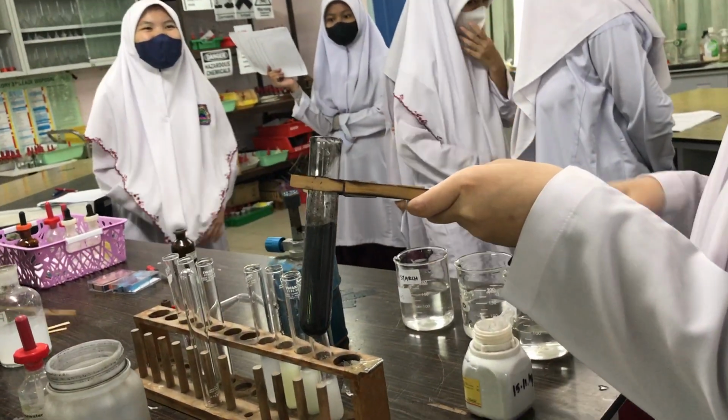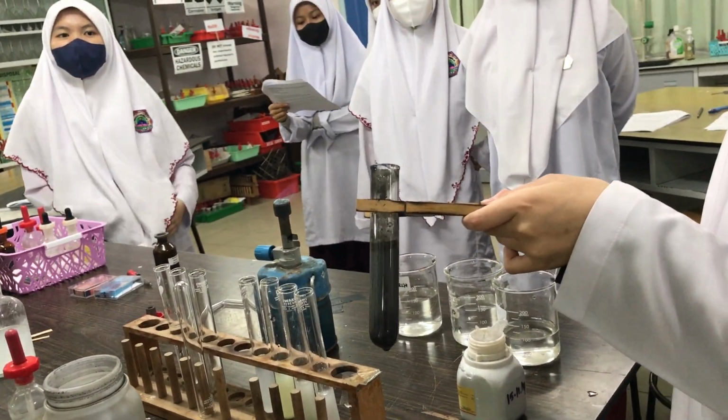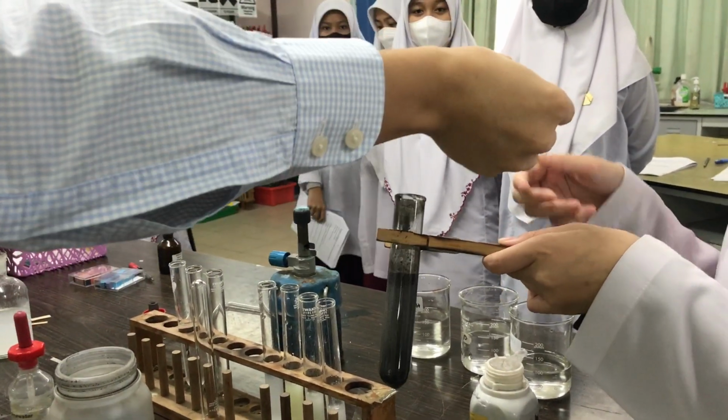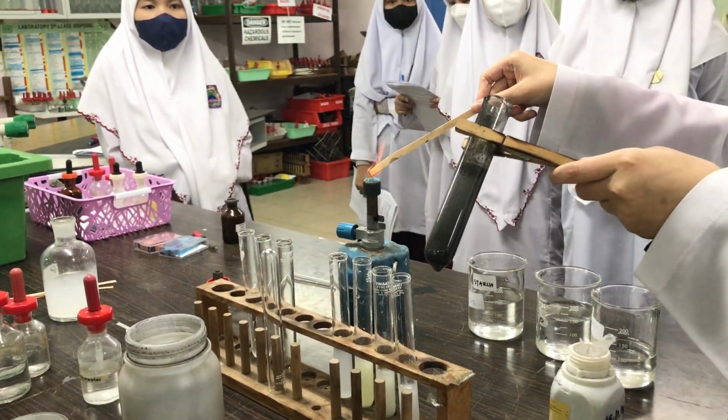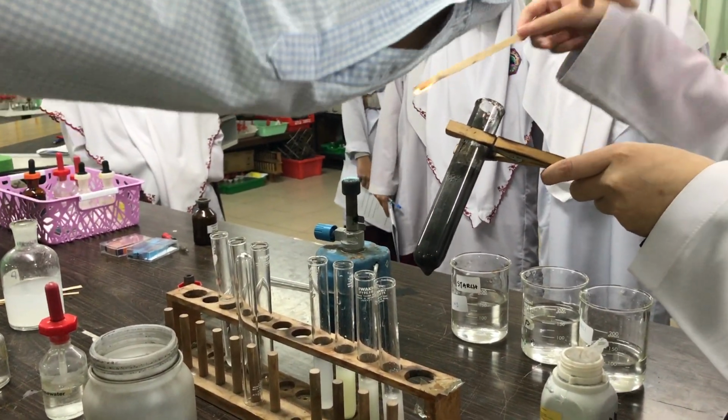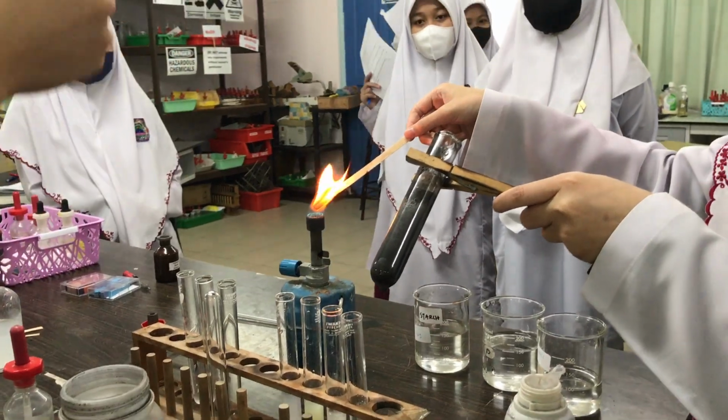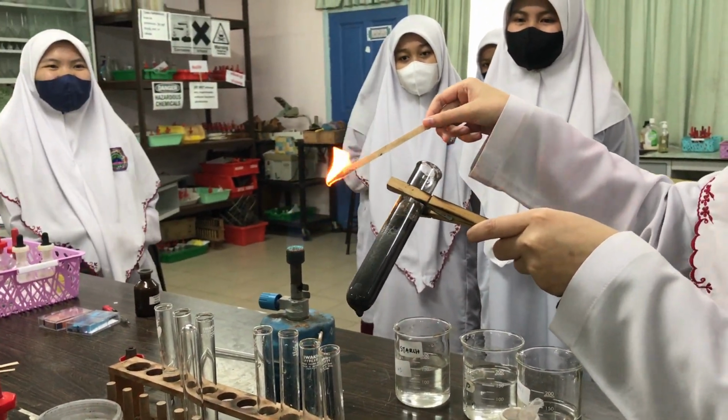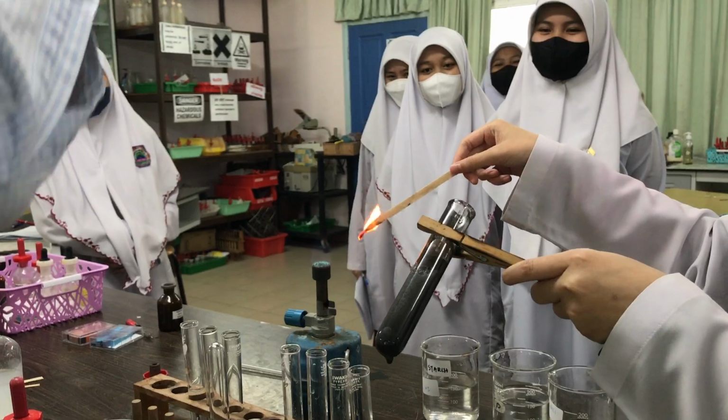Okay, so burning or glowing? Which one is the test for oxygen gas? Glowing. Glowing, okay, try again. So she's going to say that oxygen supports combustion. Hang on. Glowing, not burning. Glowing, not burning. This one is fire.